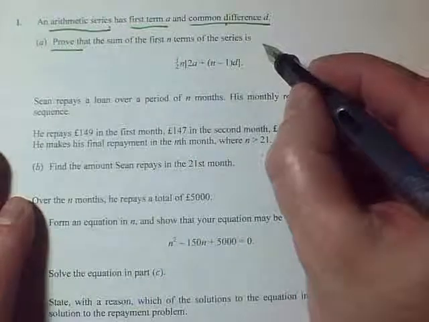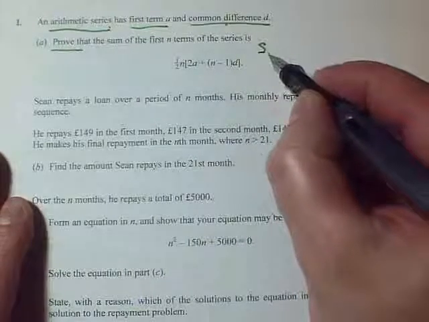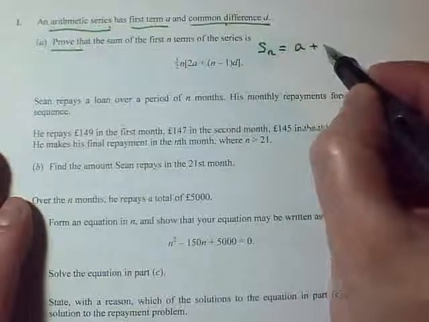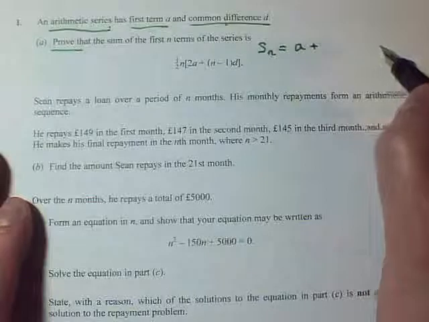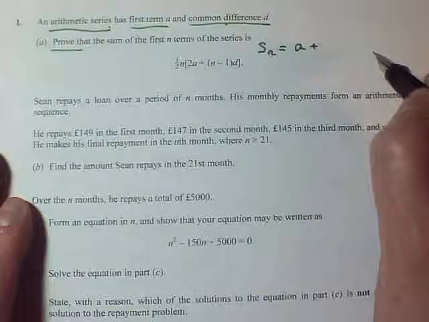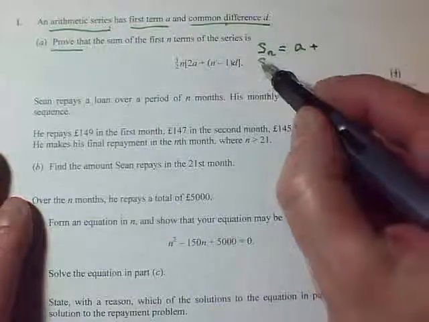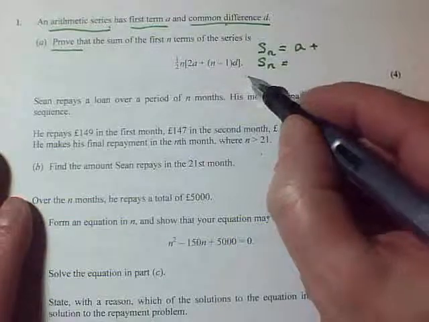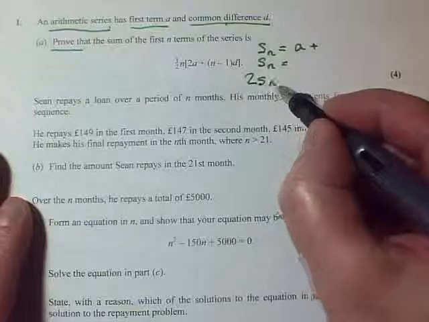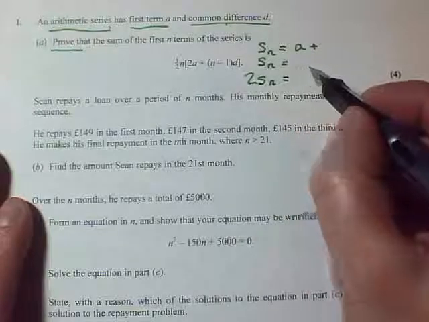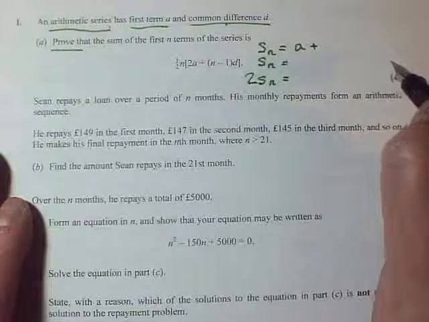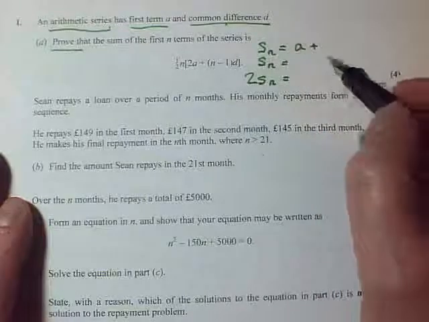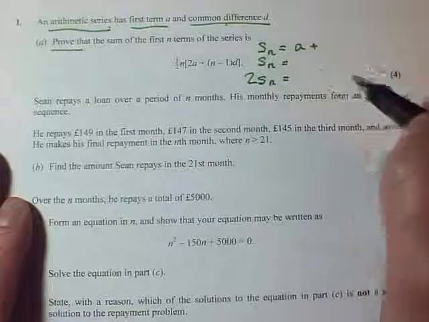Start, just to give you a hint about how it works, you have Sn equals a plus, and then you can put dot dot dot, and you can put something that means the last term. And then if you remember, the trick is to write Sn equals again, but put the terms in the reverse order, to add them to get 2Sn, and then to use the fact that you know how many terms there are, and you can also justify that when you add these together, you always get the same total.